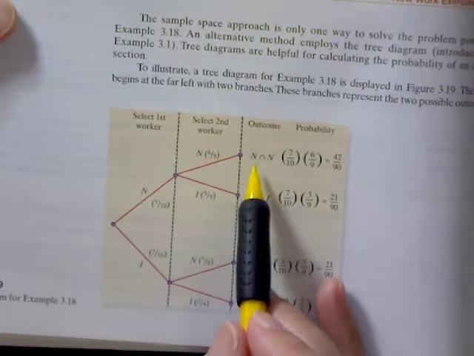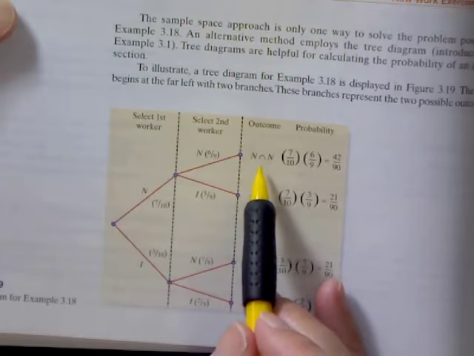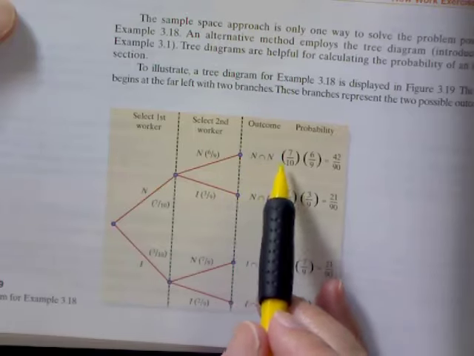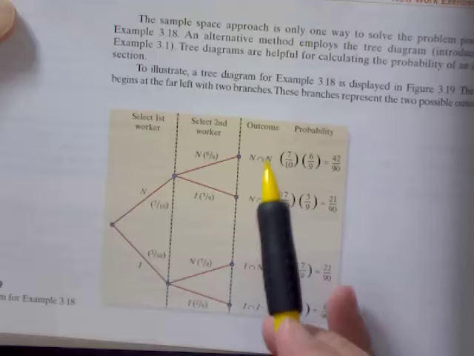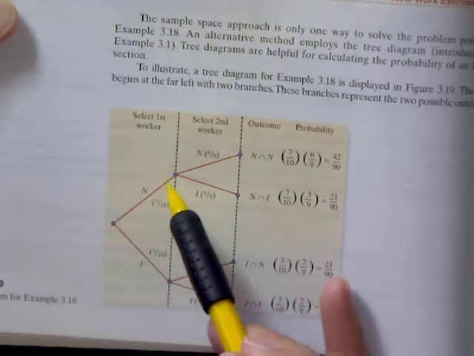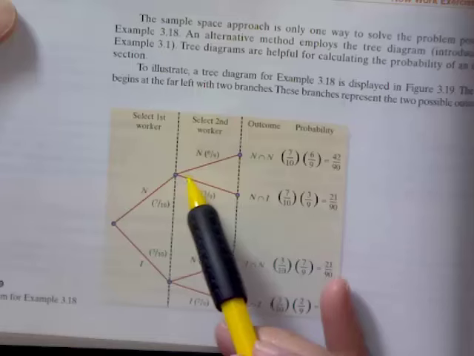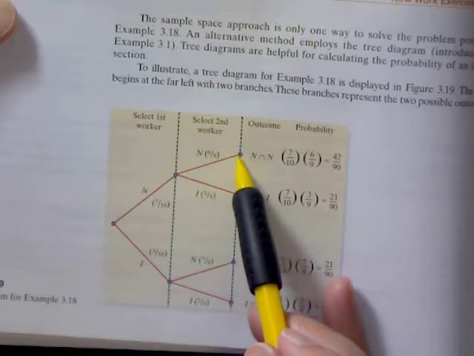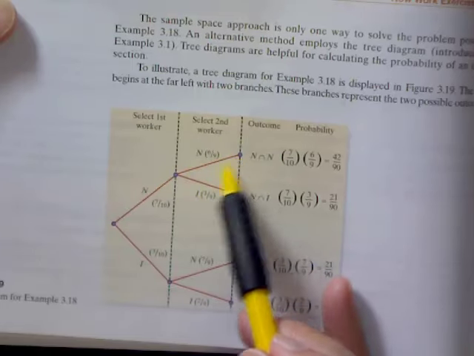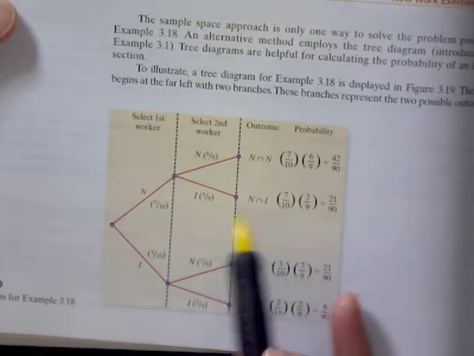And if I want the probability of selecting 2 that do not give illegal deductions, I multiply these together, 7/10 times 6/9. So this is the probability of selecting one that doesn't give illegal deductions. Here's the probability of selecting another one that doesn't give illegal deductions. These are different, and if I multiply them together, I get both.